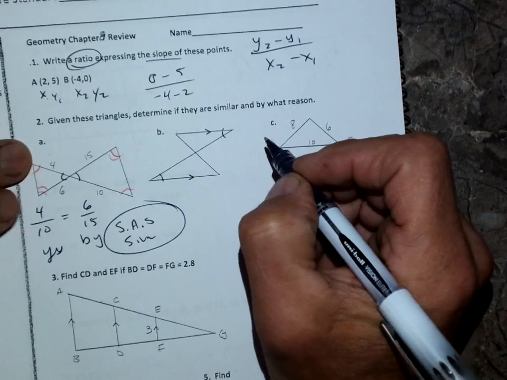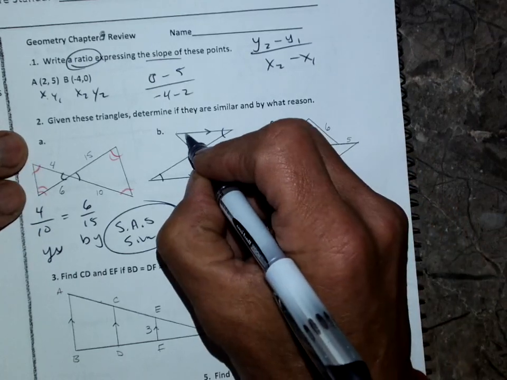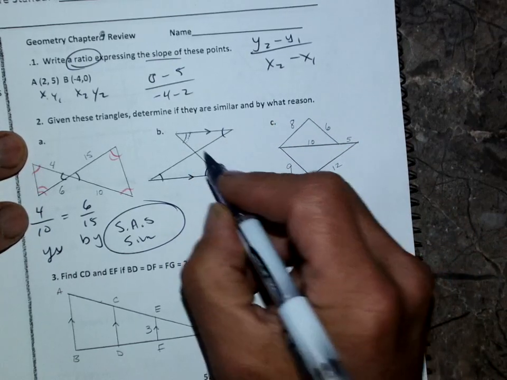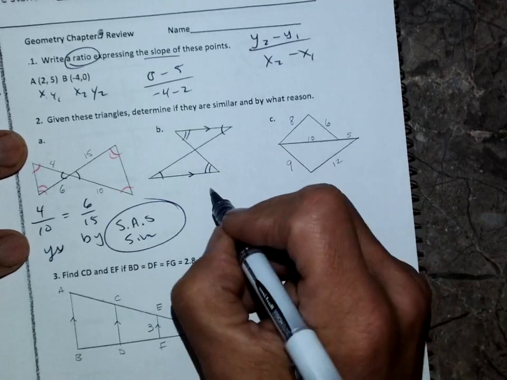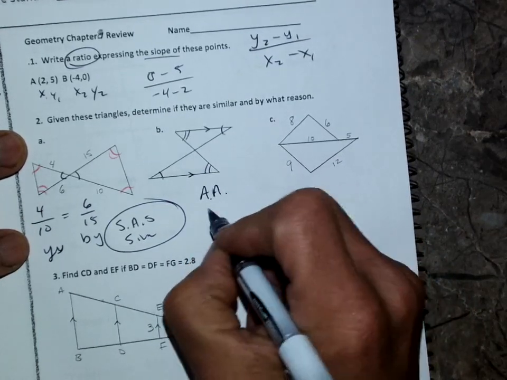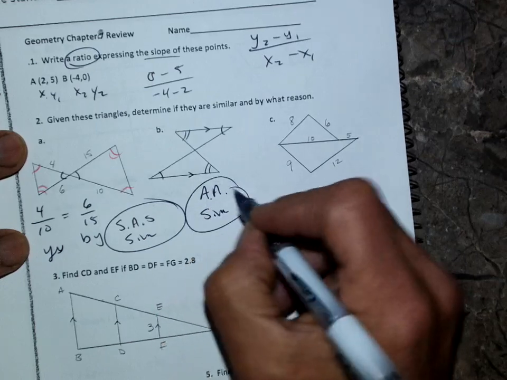Okay, B, since these are parallel, I automatically know that this angle is equal to this angle, right? I also know that this angle here would be equal to this angle here, and of course that angle is equal to that angle, so we have this thing called angle similarity. So we can say yes, they are similar by angle similarity.